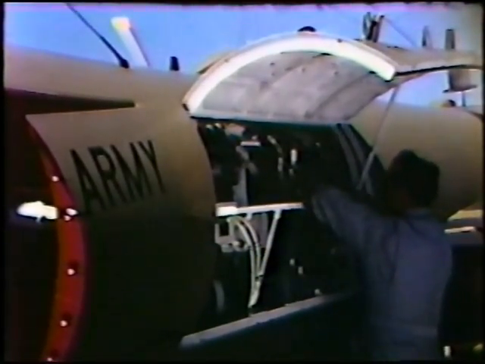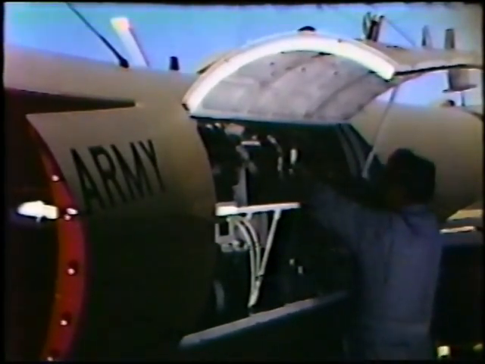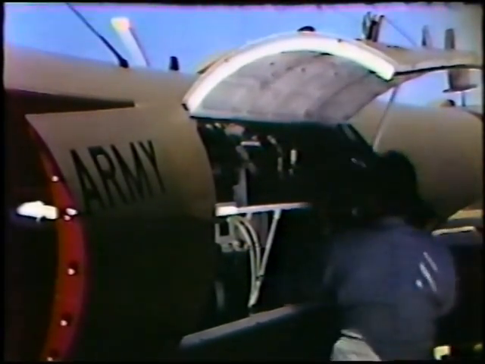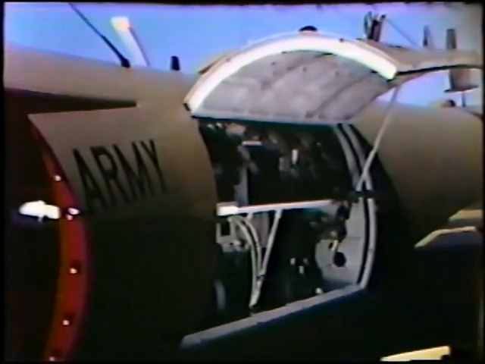The ASN-86 inertial navigation system, referred to as the INS, provides the OV-1D with more than exceptionally accurate steering and position data for the pilot.